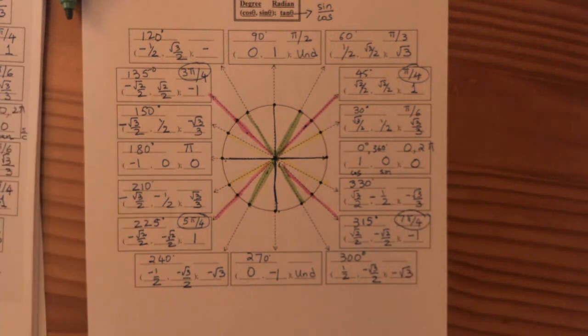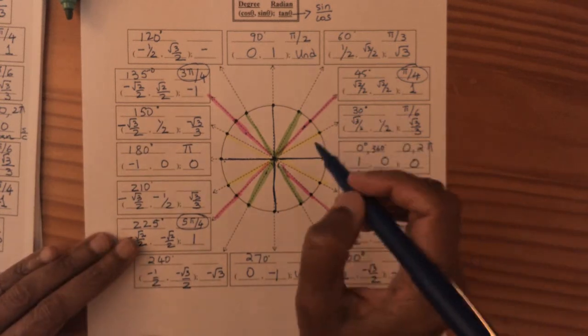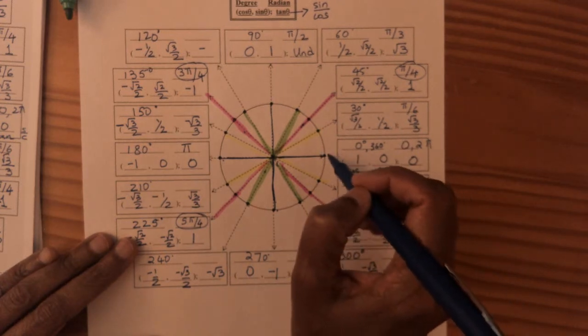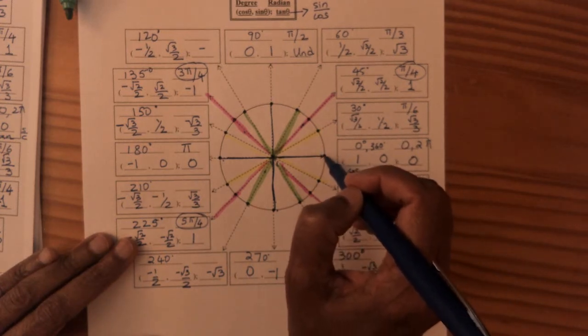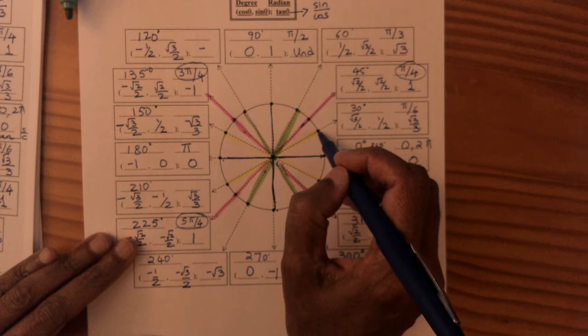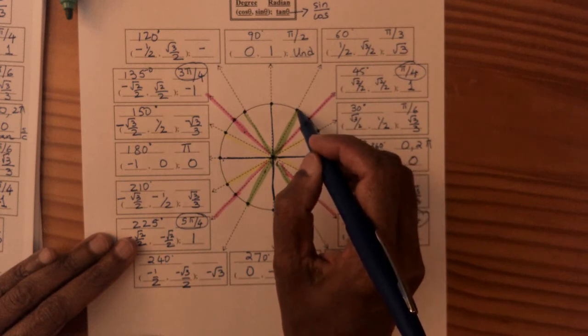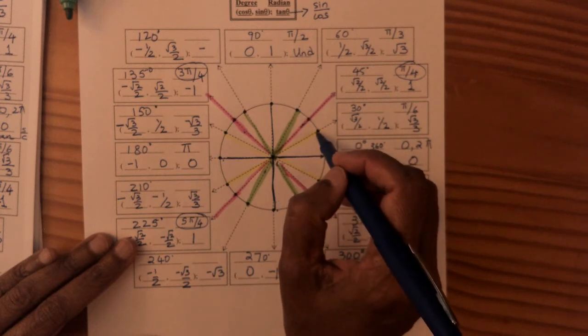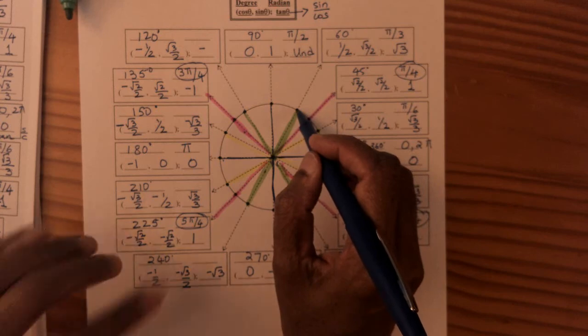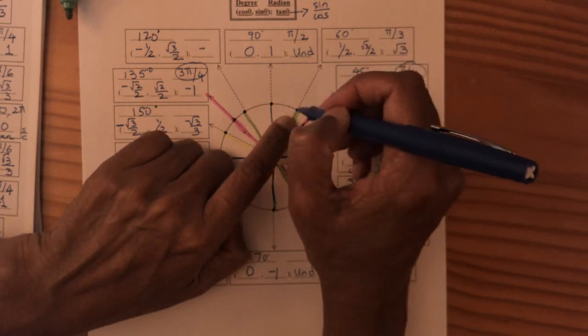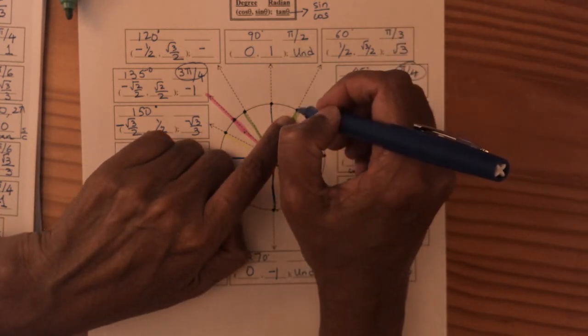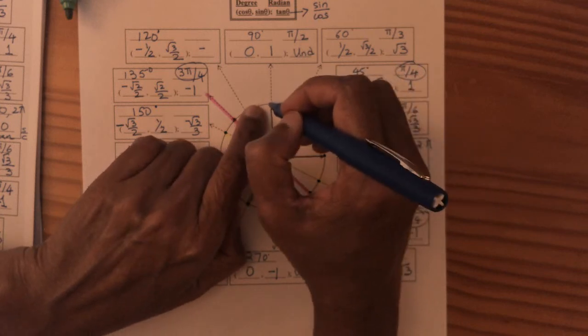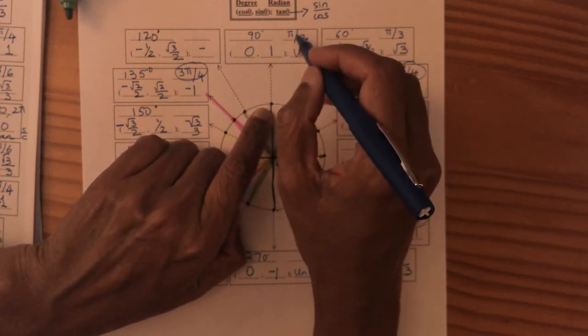I'm also making you circle it for a reason, because for the rest of it, we're going to follow a pattern of adding 30 degrees. Why do I do that? So basically, I know 30 degrees is pi by 6. So I go from 0 to pi by 6 because I moved 30 degrees. So pi by 6 plus pi by 6 is 2 pi by 6. So that's why 2 pi by 6 is pi by 3. 2 pi by 6 plus pi by 6 is 3 pi by 6. 3 pi by 6 is nothing but pi by 2.